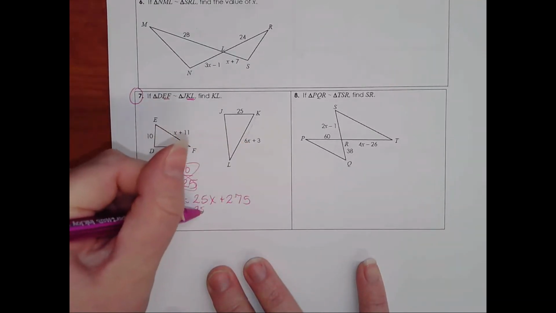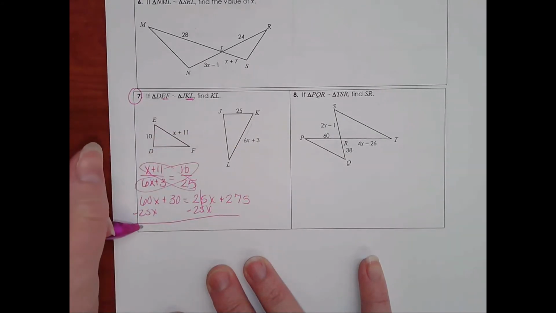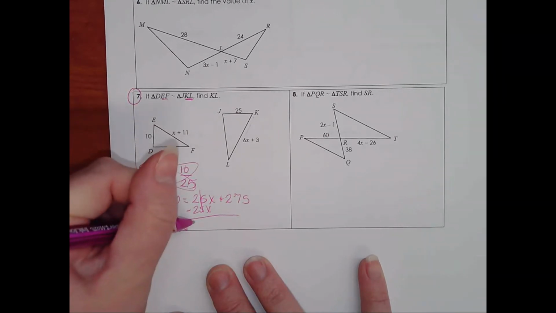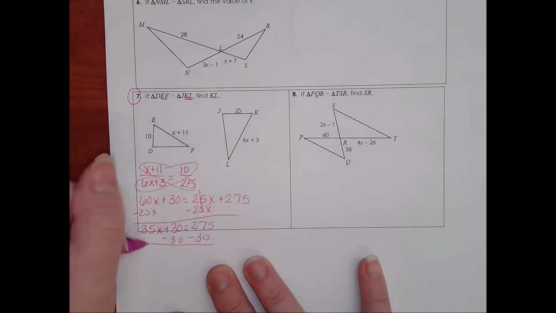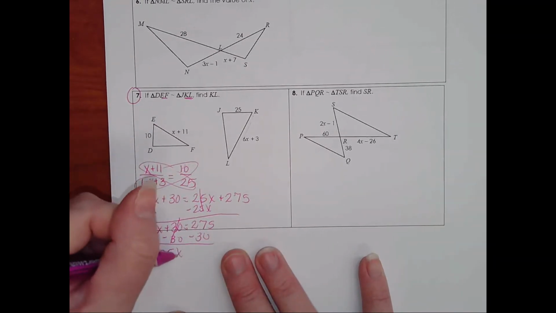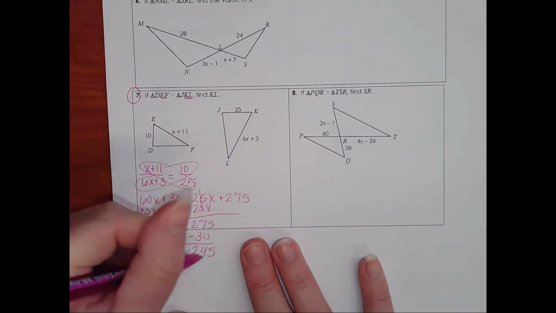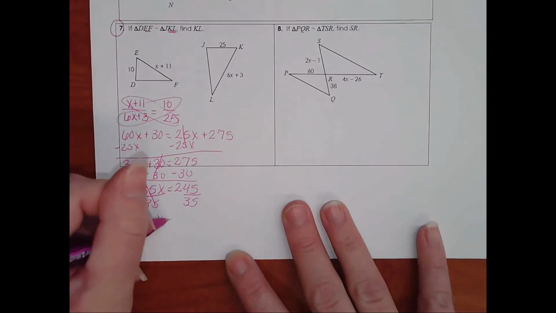Subtract 25x, and you get 35x plus 30 equals 275. Subtract 30. 35x equals 245. Then divide by 35, and you get x equal to 7.